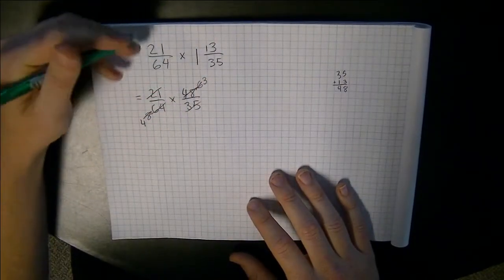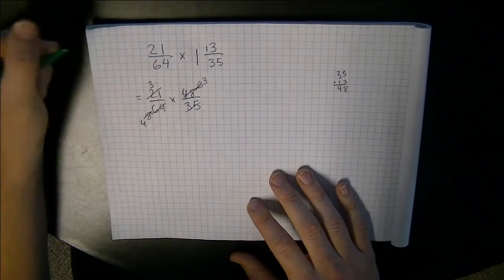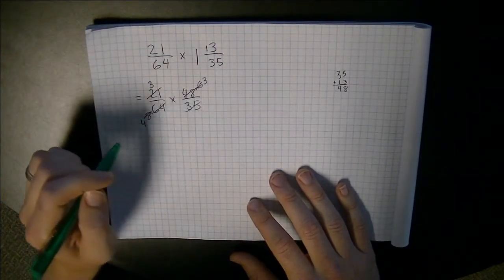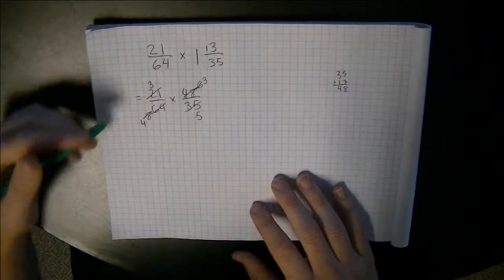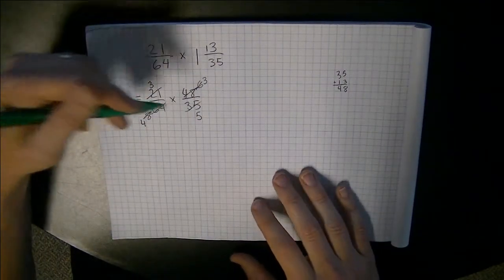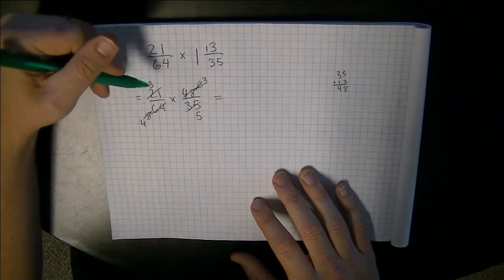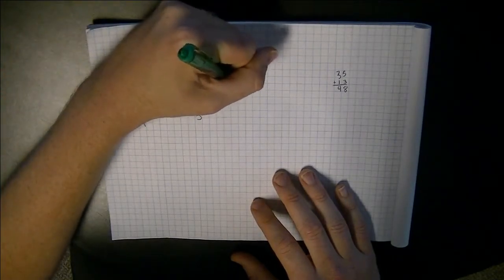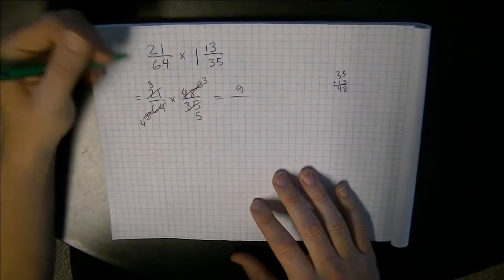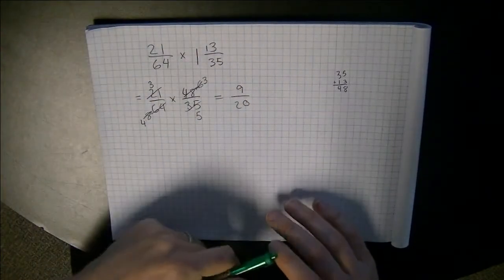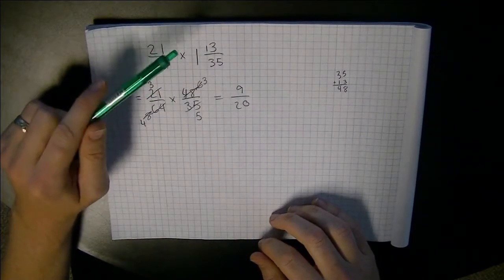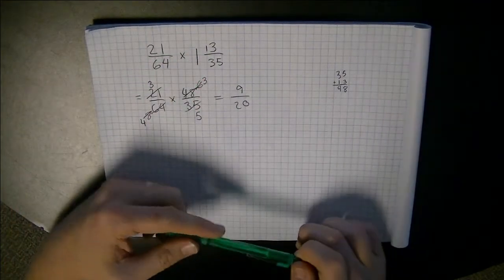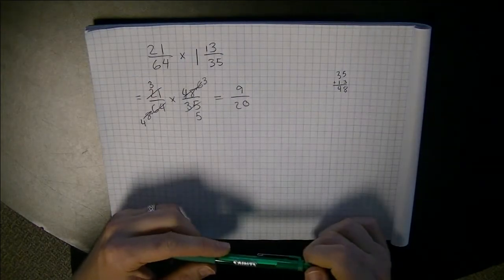Dividing 21 by 7 leaves me with 3, and dividing 35 by 7 leaves me with 5. Now I have 3 times 3, which is 9, and 4 times 5, which is 20. So 21/64 times 1 and 13/35 ends up being 9/20.